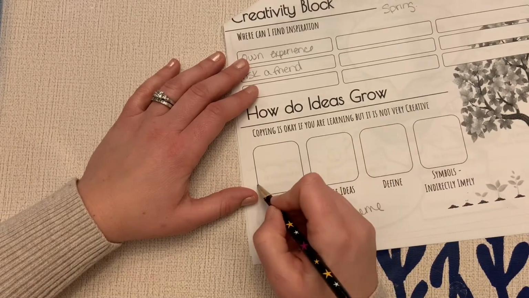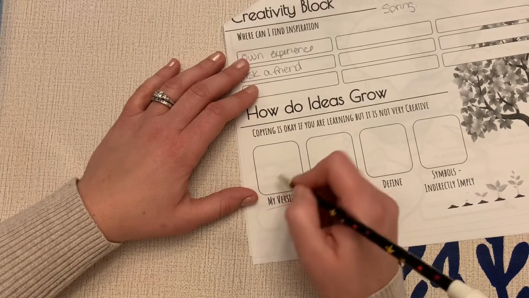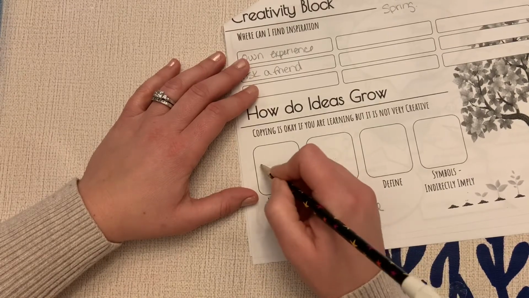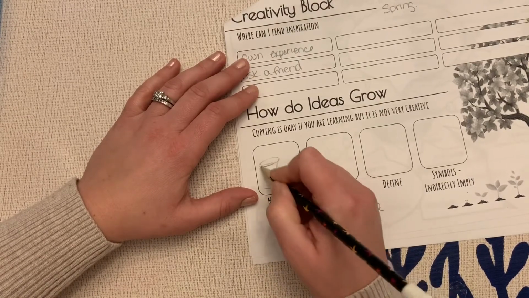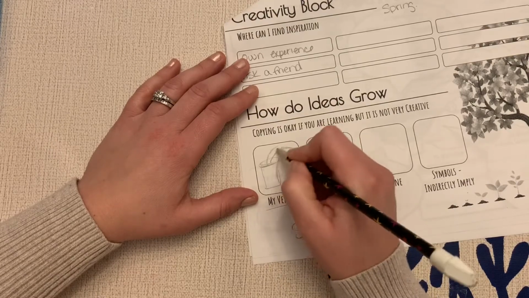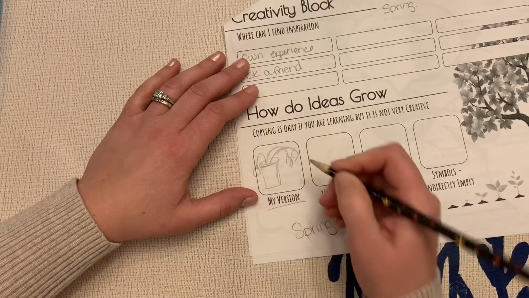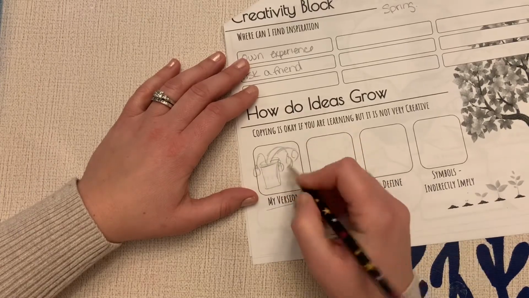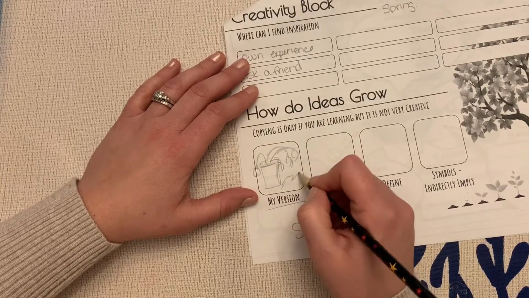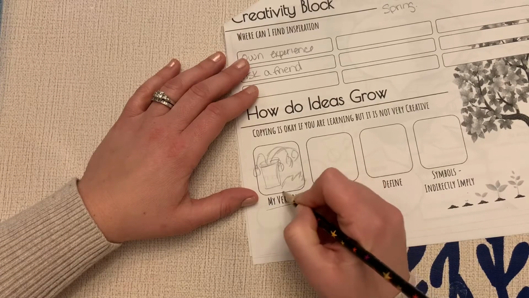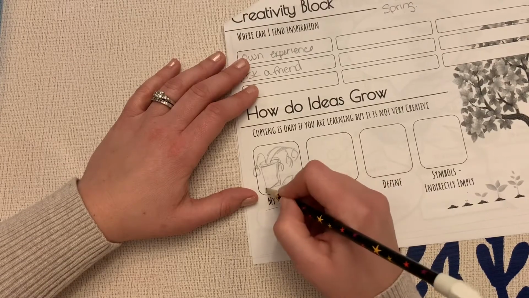So let's say I saw this beautiful container. It had flowers coming out. It had some gloves next to it, maybe a shovel.